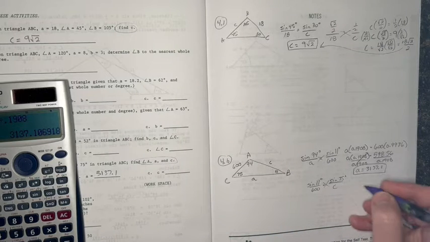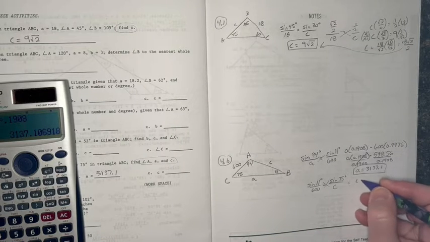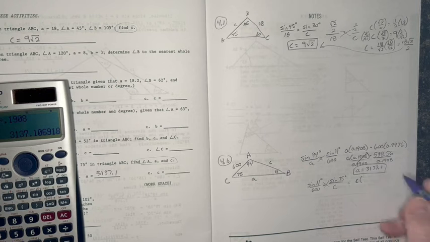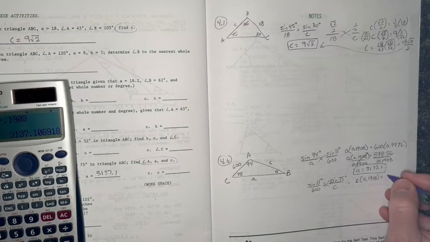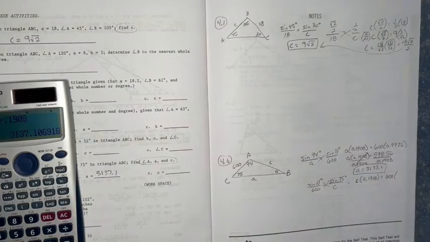Again, a proportion means we get to cross multiply. So c times the sine of 11, which we've already figured out as 0.1908, is going to be equal to 600 times the sine of 75 degrees.